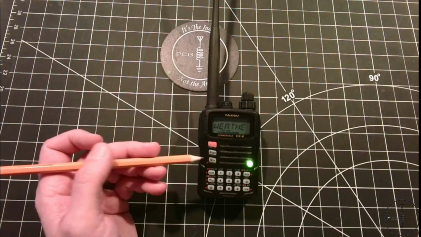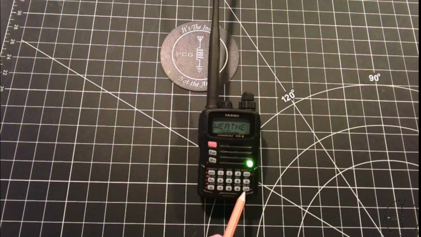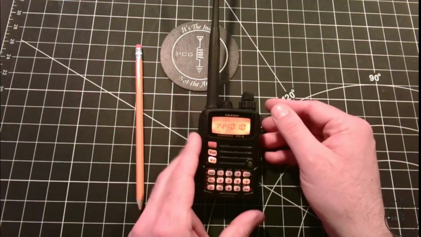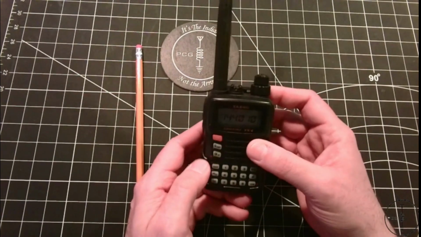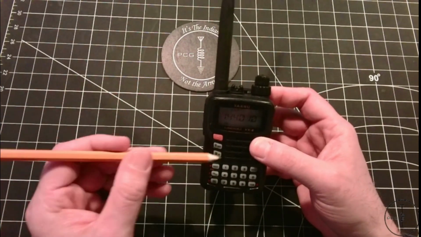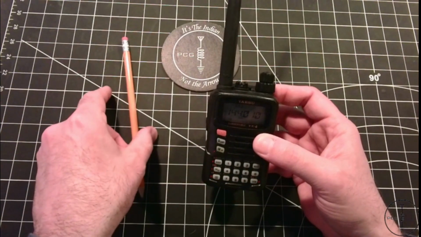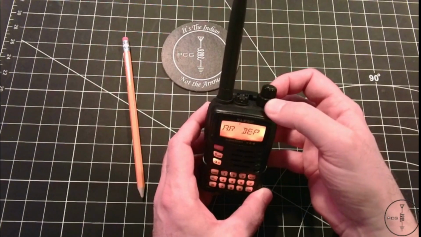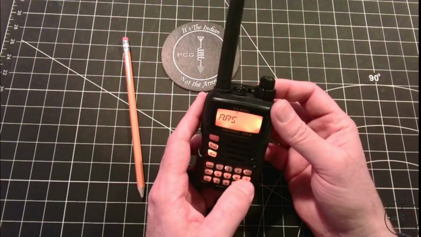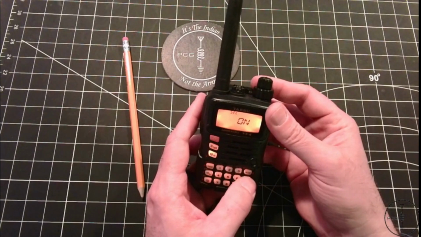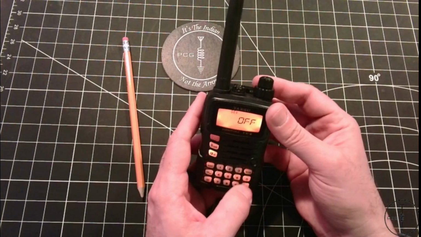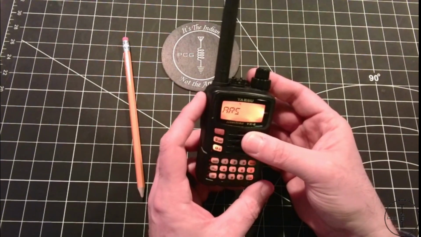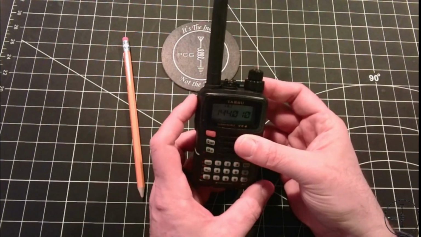So to get into VFO mode, I will press the V/M button. And to disable the ARS, it's the same process. So I'll press the FW key and then the set key. And I'll use the knob to scroll to menu item 4, press set again, and you can see that it's in the on position, and I'll set it to off. Press set again. That takes me back to the menu, and if I press the PTT button, that returns me to VFO mode.